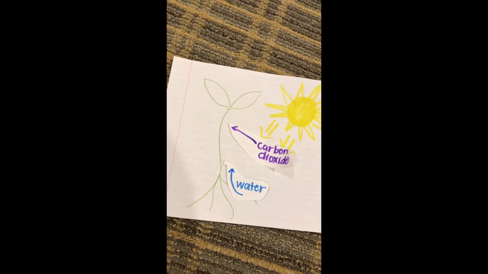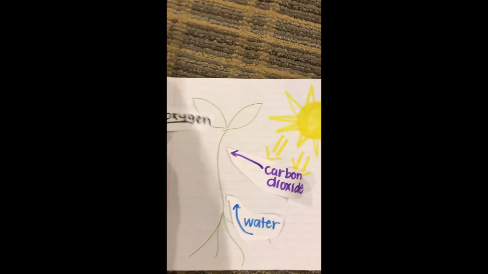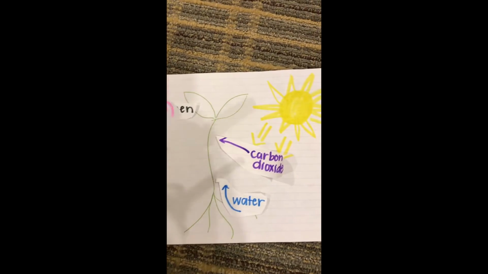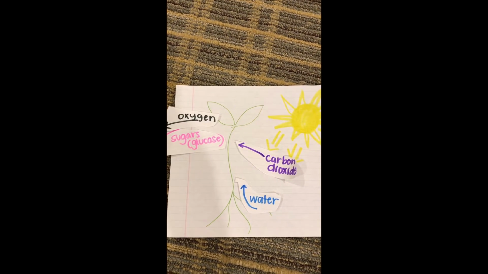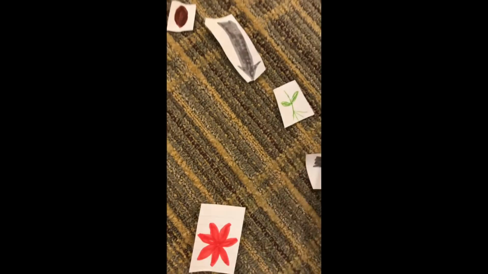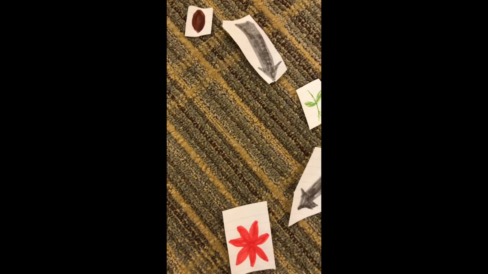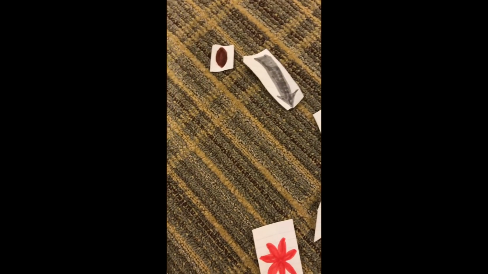And then through this, oxygen is released, and sugars are either stored or released as well for other organisms, and it creates its own food. So getting back to that, sorry, I just lost my flower. So getting back to that, we are at the flowering stage. And basically after this is when the flower turns into a fruit.